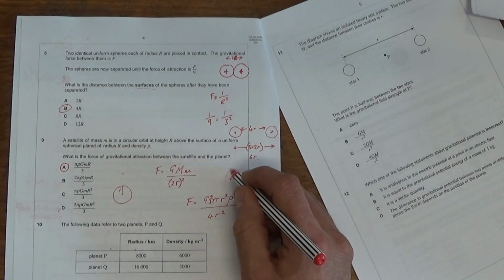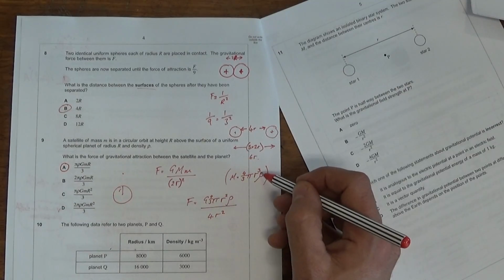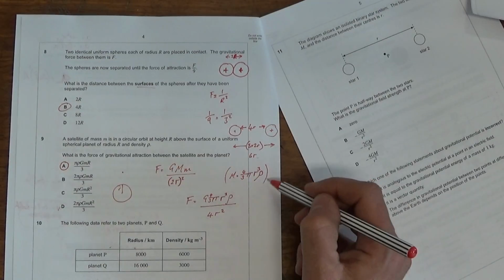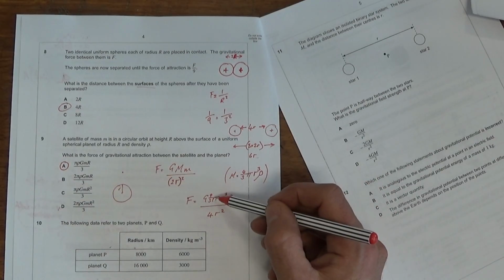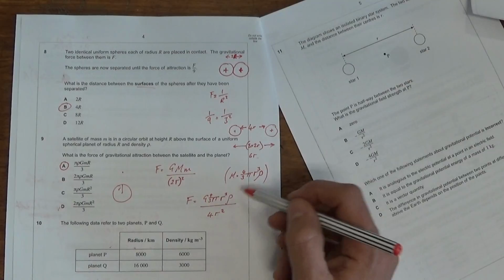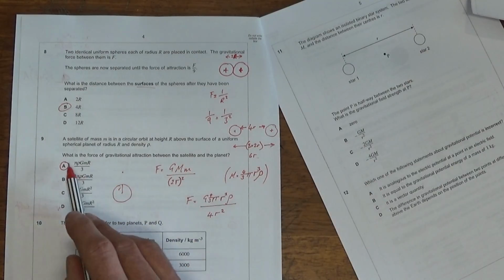Of course, the mass is going to be 4/3 pi r cubed times rho. That's the mass of the planet. Shove that in there, you get r cubed on the top, r squared on the bottom. Sort all that out, and it comes to A.